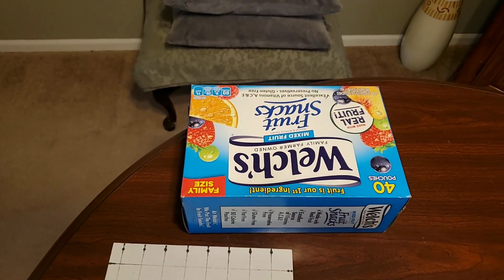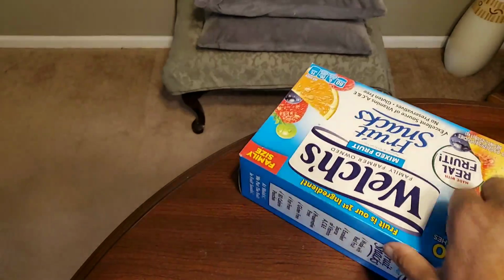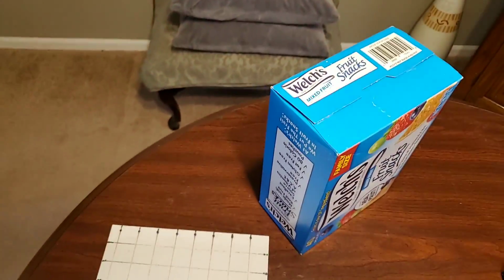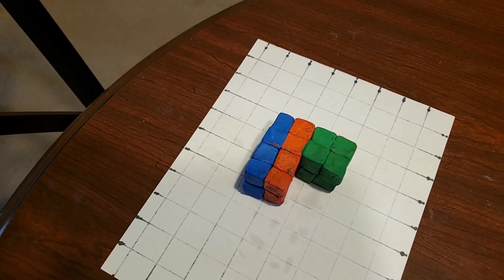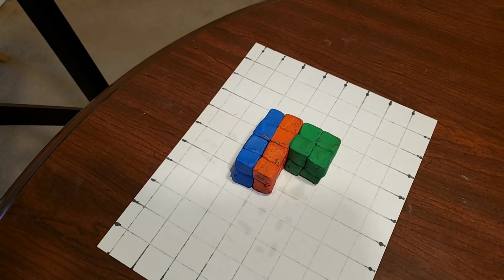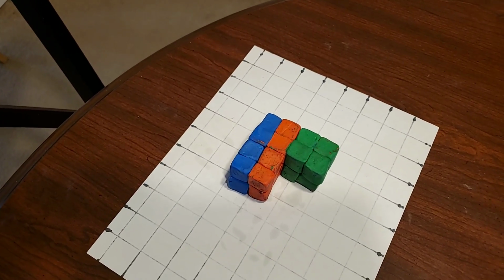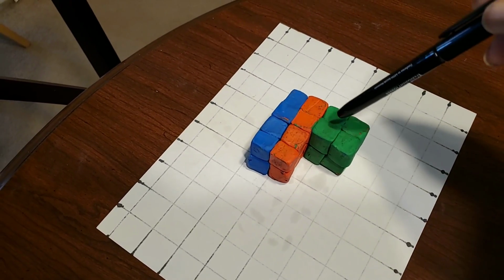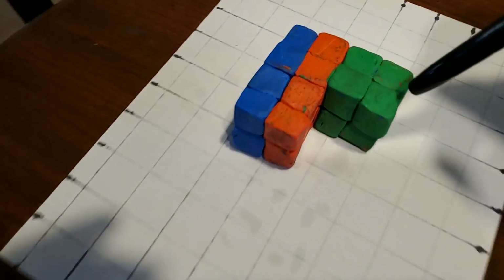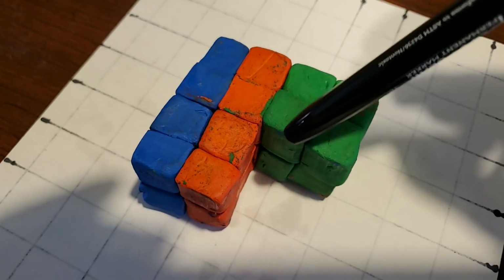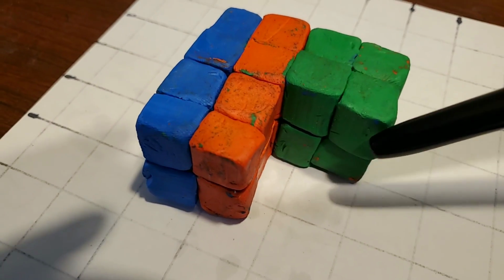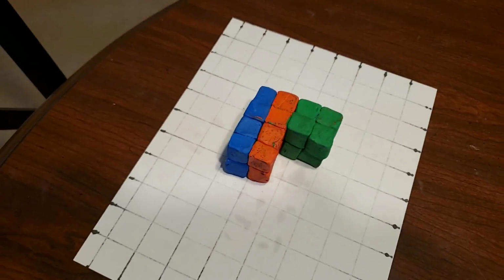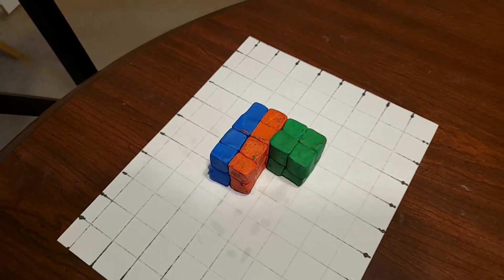Or let's bring back the box of fruit snacks. This is an entire rectangular prism. This is not an entire rectangular prism. So today we are going to find the volume of this object. Now keep in mind, since we worked with these before, all of these blocks here are 1 inch on all sides of each individual block. So let's go ahead and get started.